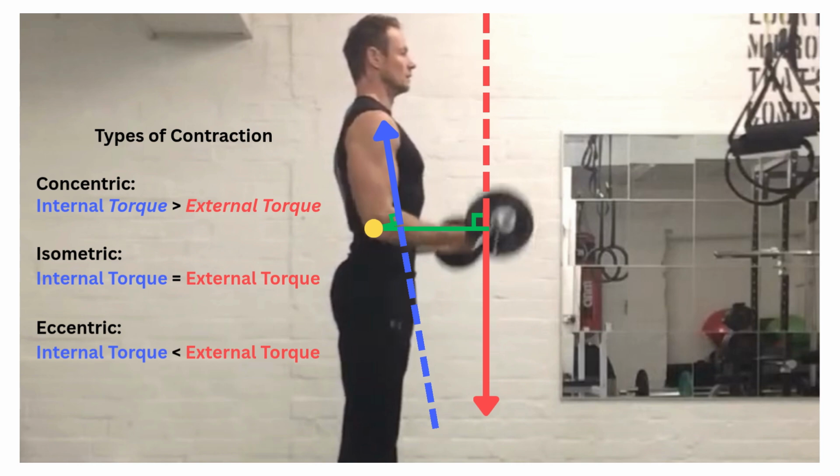Whenever that's happening, the external force is winning. Gravity is producing more torque than our elbow flexors. So there's more elbow extension torque than there is elbow flexion torque. That's why we extend into the starting position again. So eccentrically, we can say that the internal torque is less than the external torque. And that's true for any example, not just this one here.